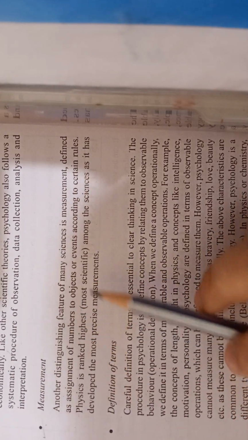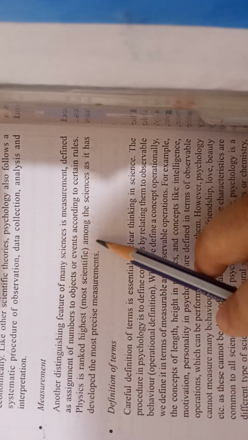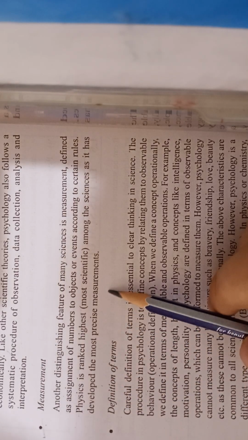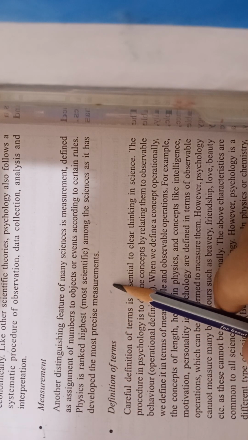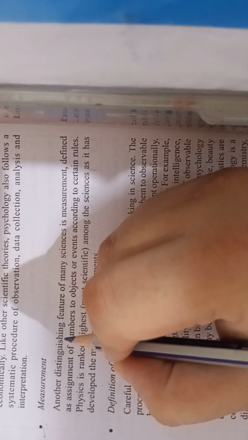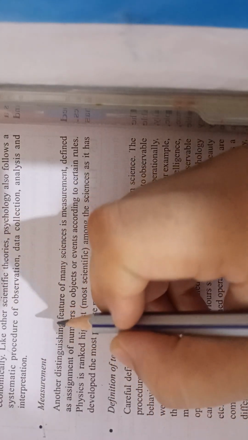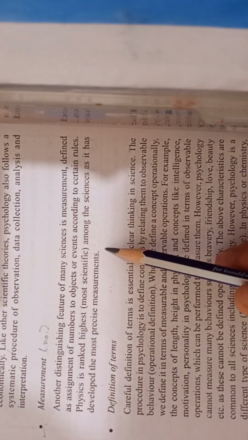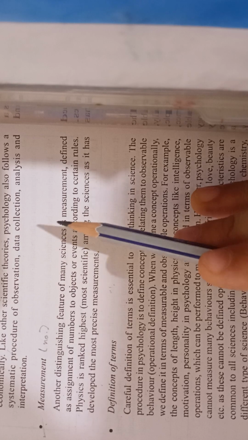Physics is ranked highest, the most scientific among the sciences, as it has developed the most precise measurements. Measurement here means the assignment of numbers only, the usual measurement that we have. It is related to numbers only. The ones which have measurements are considered to be the most scientific.